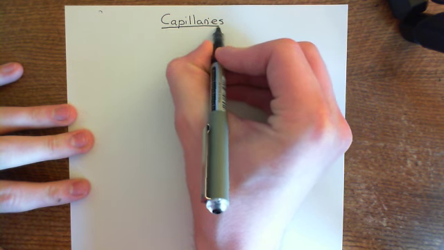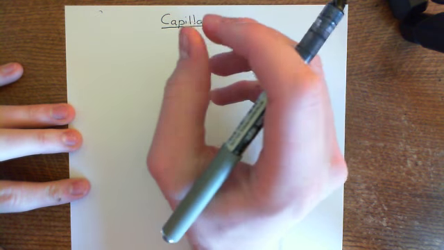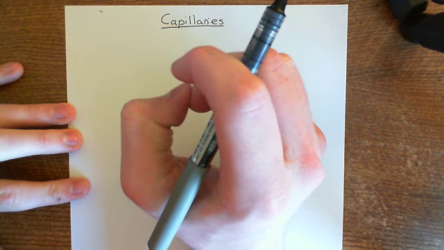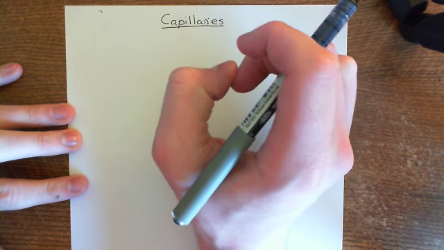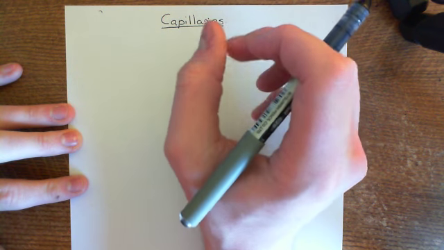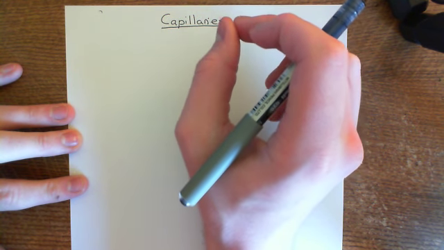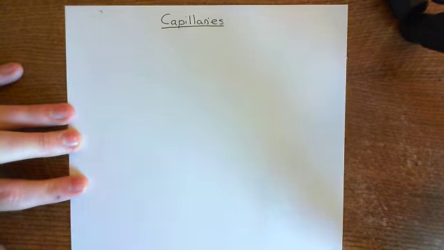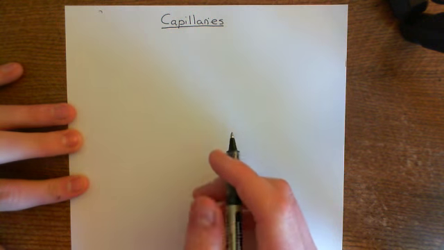We'll then look at the three main different types of capillaries, and finally we'll talk about how you can transport molecules from the blood into the tissue or the interstitial fluid outside of the blood vessel.